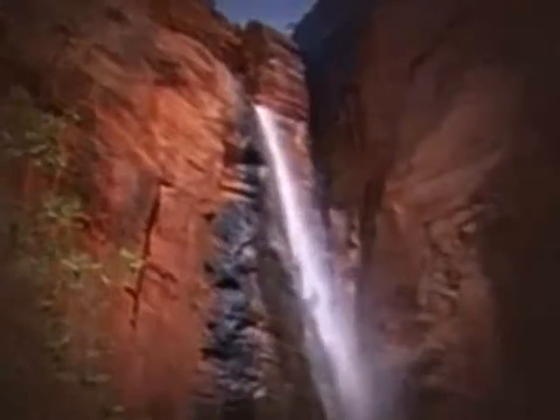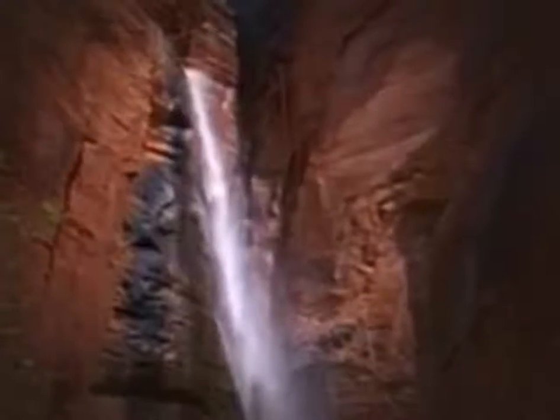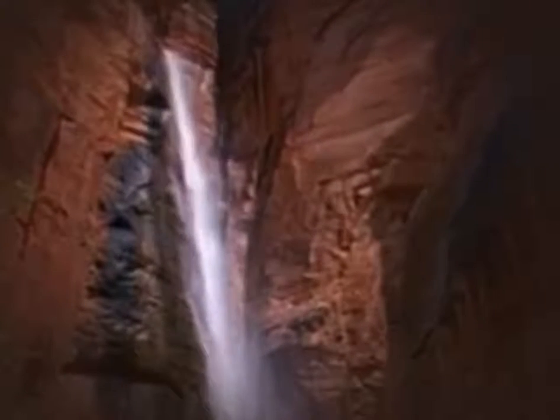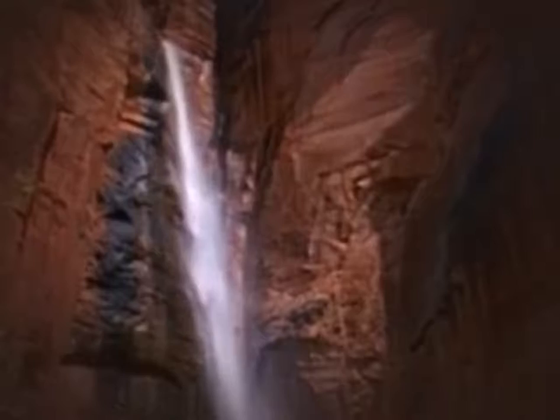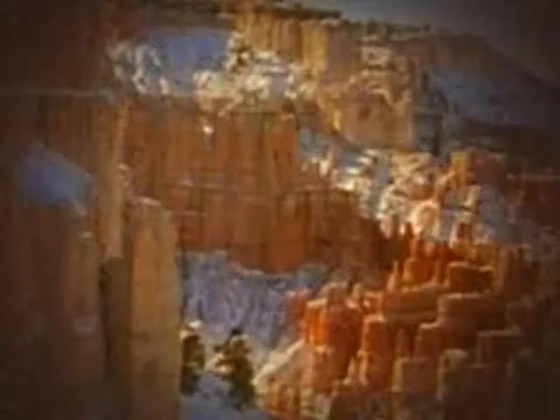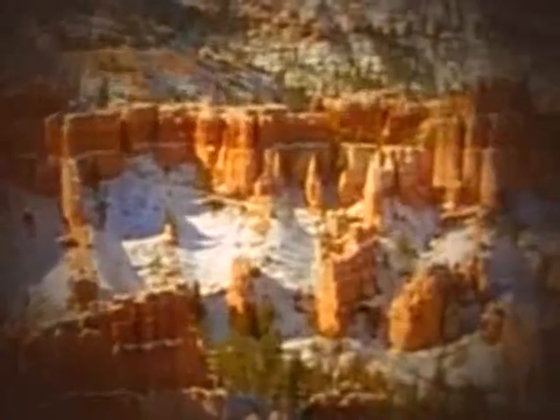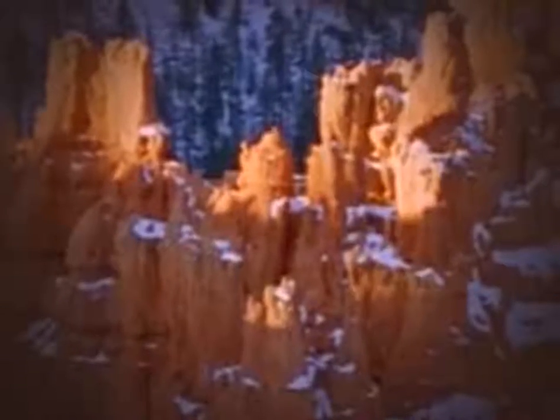The boldest erosional artist is water. It works on the crust in the form of waterfalls, rivers, and rain. One of the Earth's most dramatic water-sculpted terrains is found in the southwestern United States. This is Bryce Canyon in southern Utah.